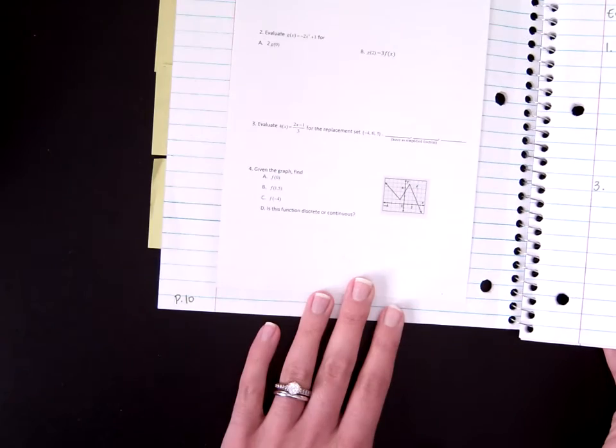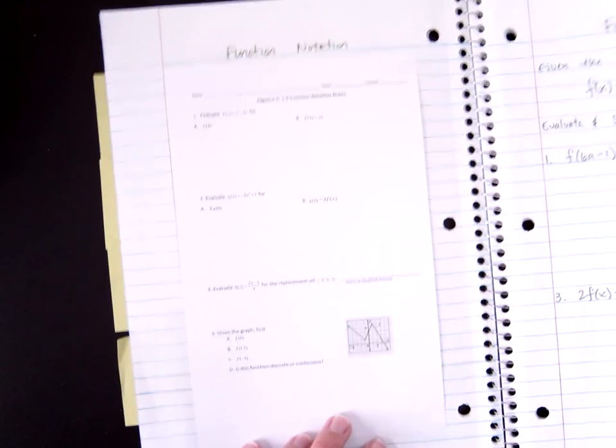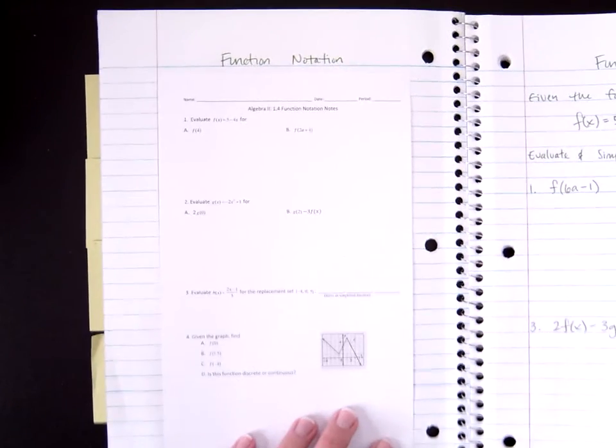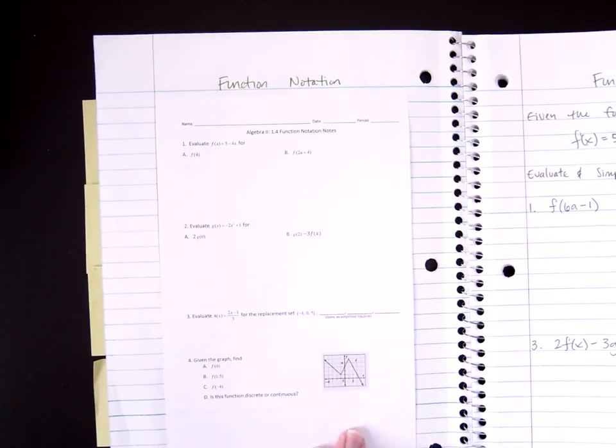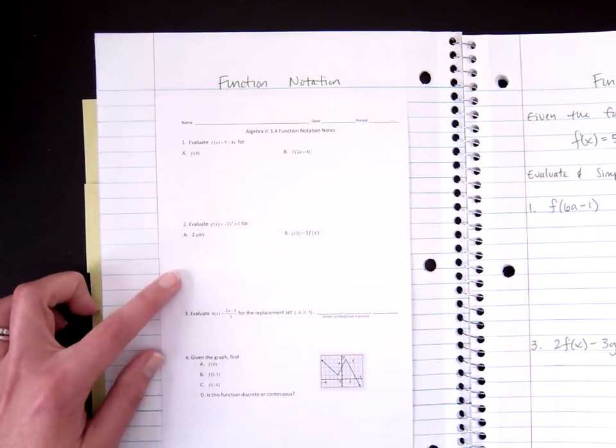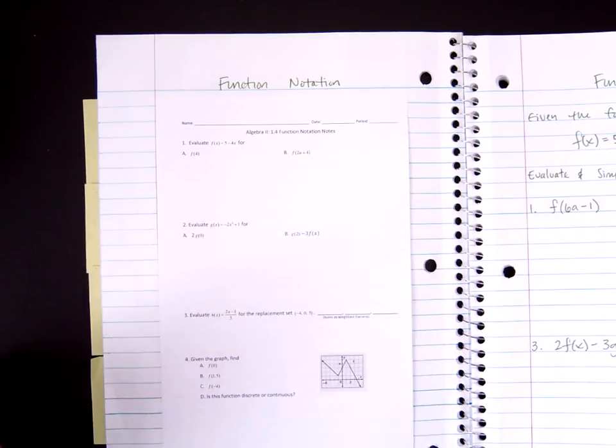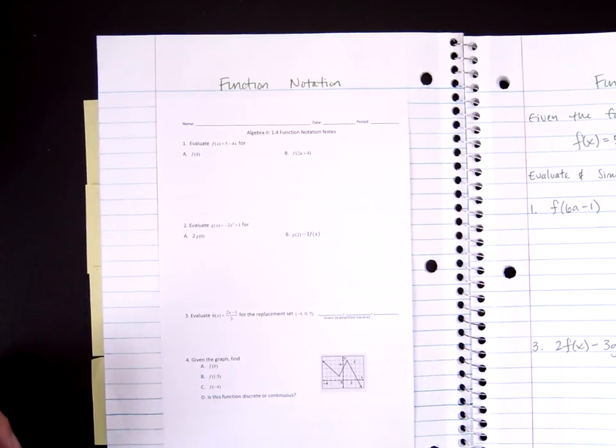Okay, page 10 is going to be your function notation. I gave you a half sheet, and we did notes that day for function notation, so you don't have to cut it or anything. It should already be a half sheet that should fit. That's on page 10.